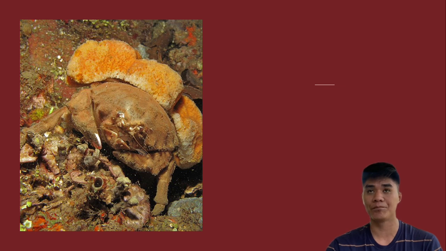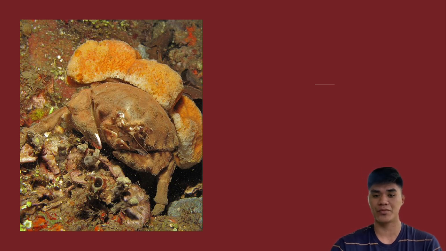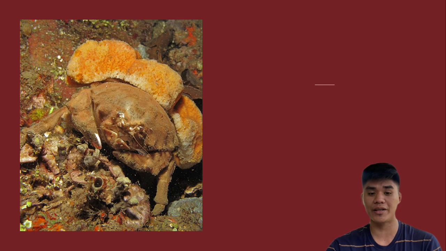The sea sponges attach to the back of the crab so they can easily get food, because the crab doesn't stay in one place, it moves everywhere. The crab benefits from the sea sponges too, because they give it a what, class?